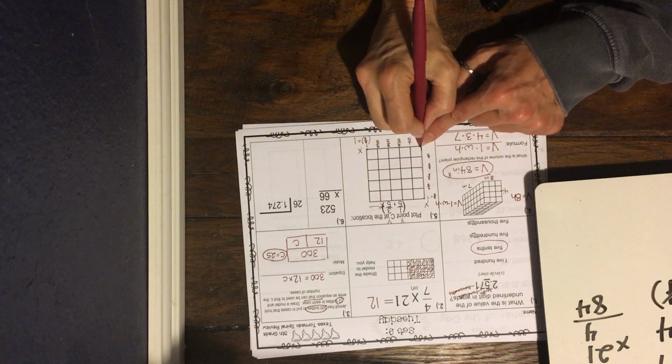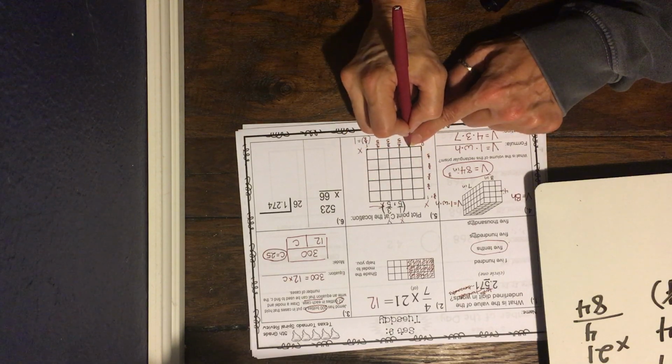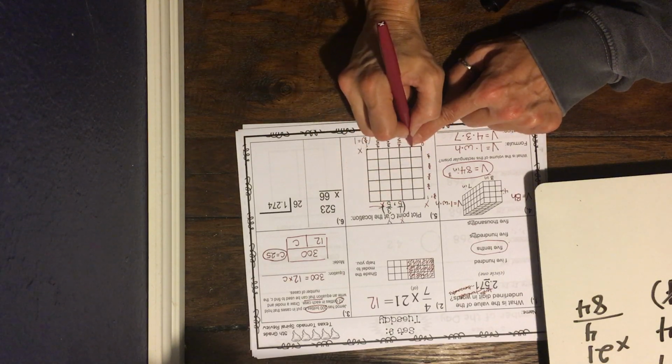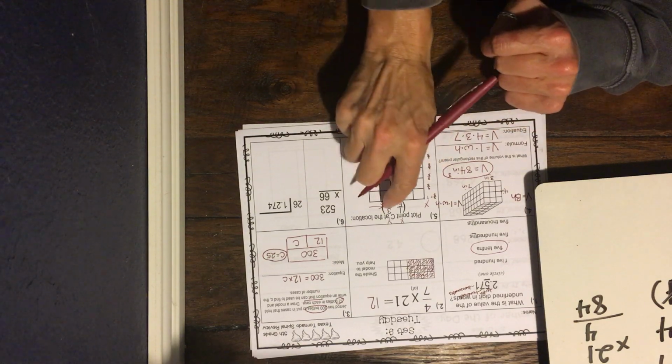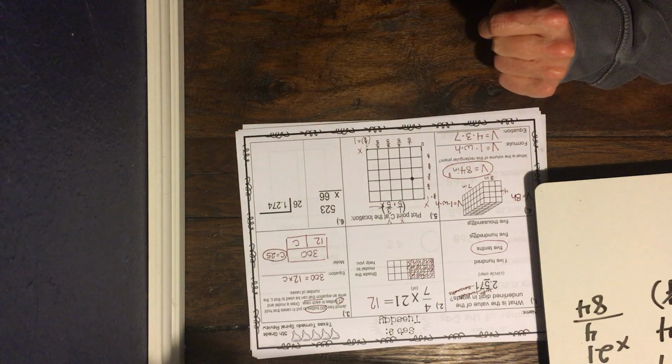Okay, so we're going to start at the origin. We're going to walk to our 1/5. We're going to fly to our 3/5. 1, 2, 3. And that is our plot for that coordinate pair.